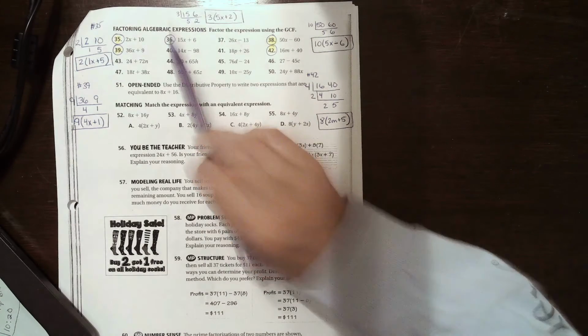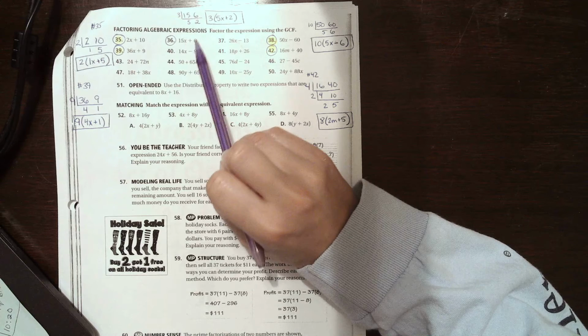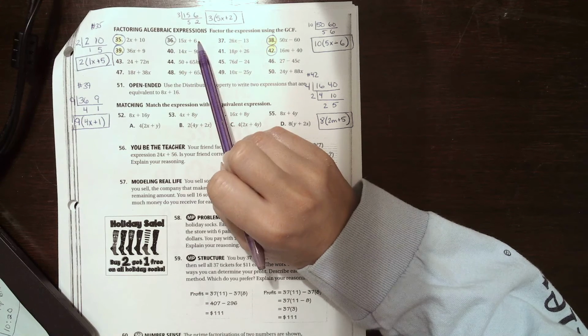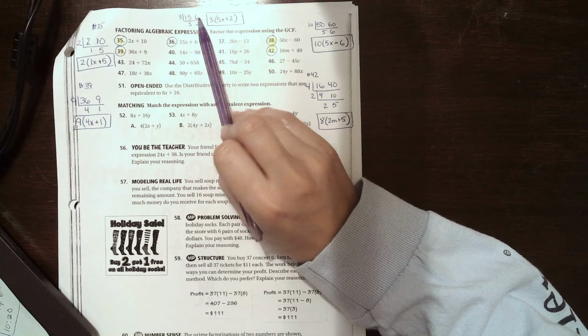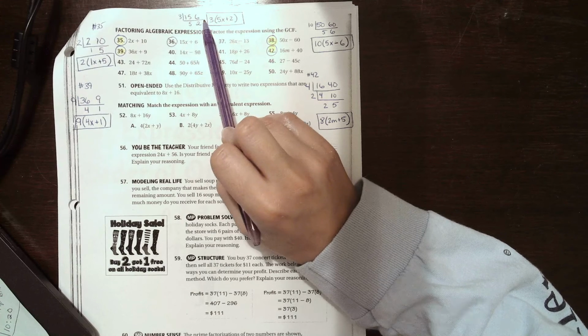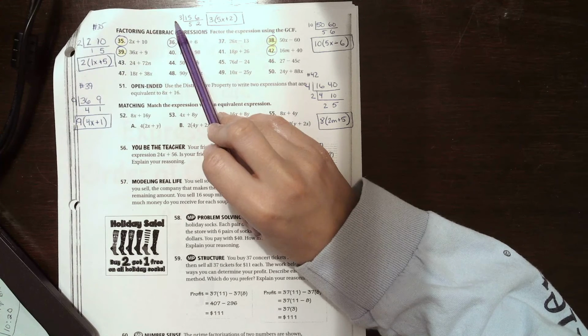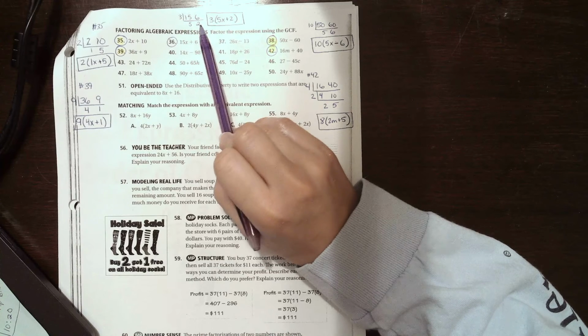Let's take a look at number 36. 15x plus 6. So again, you just take a look at the two numbers you have in the algebraic expression, and that's 15 and 6. So you write 15, leave a space, write 6. Draw your upside down division bar. What number can we divide both 15 and 6 by? Well, that'd be 3. So 15 divided by 3 is 5, and 6 divided by 3 is 2.